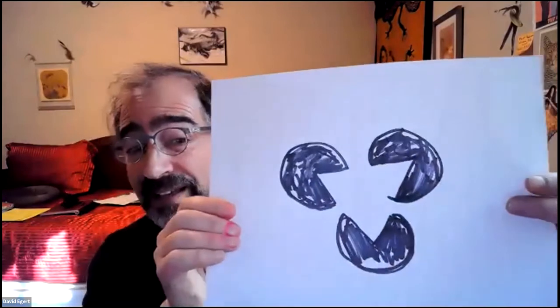If I show you this, most people see a white triangle sitting on top of three black circles, but that's not at all what it is. It's three Pac-Men all kind of talking to each other, right? But that visual association doesn't make as much sense as black circles with a white triangle on top.